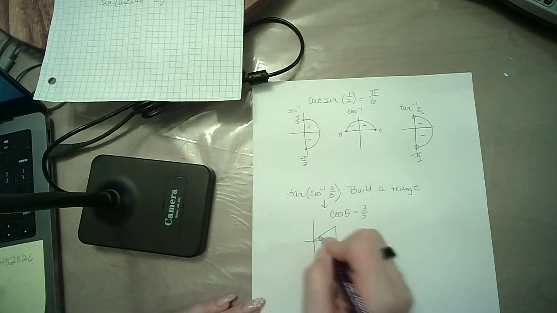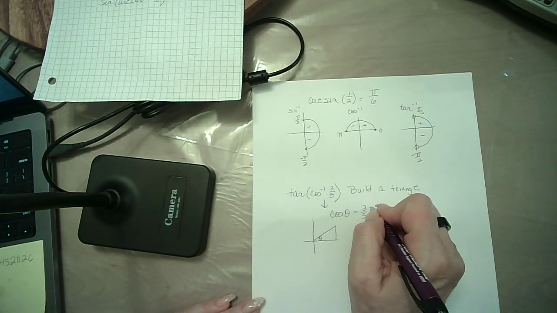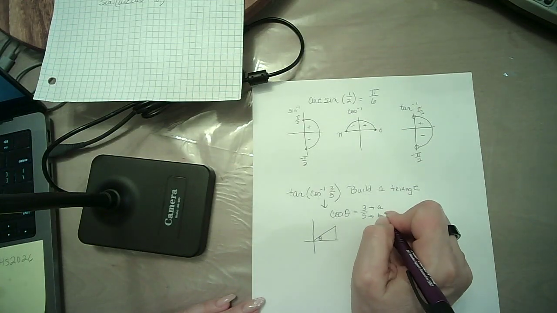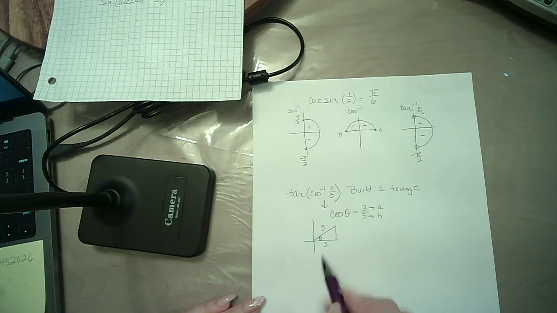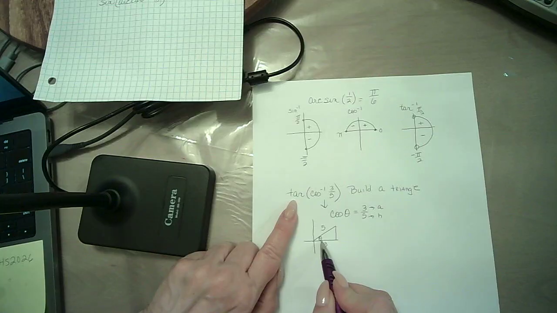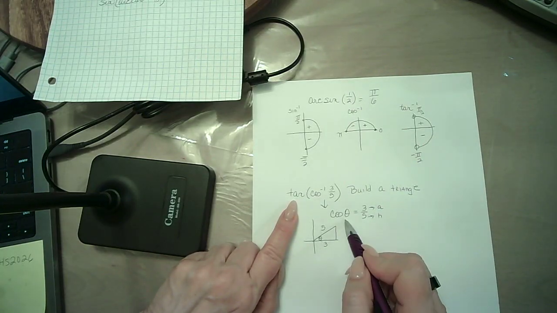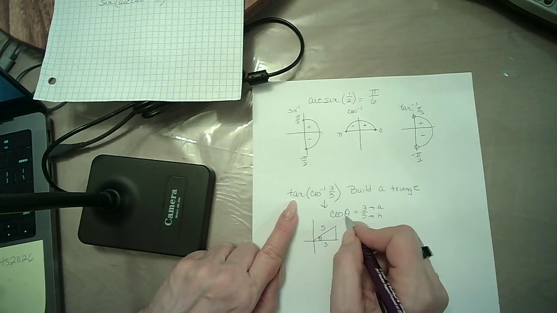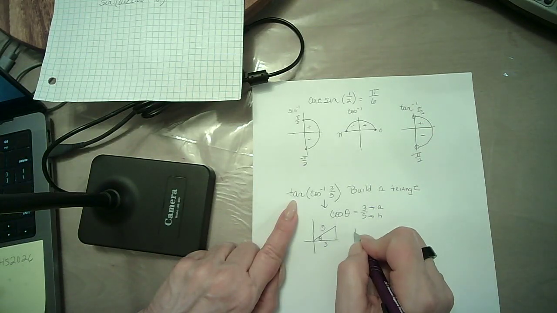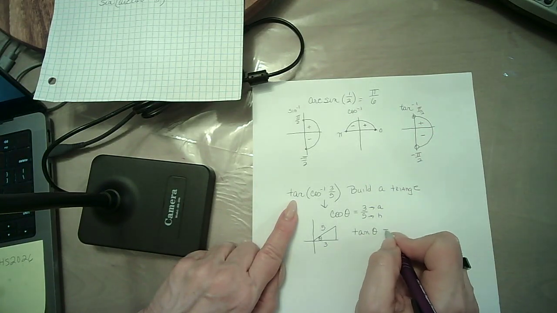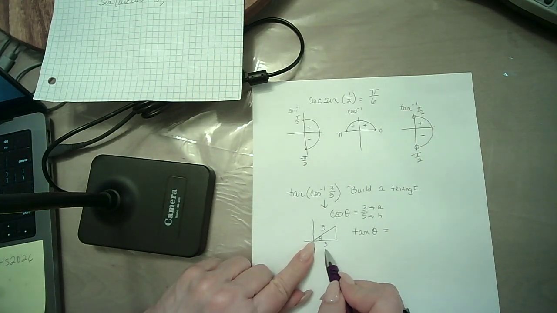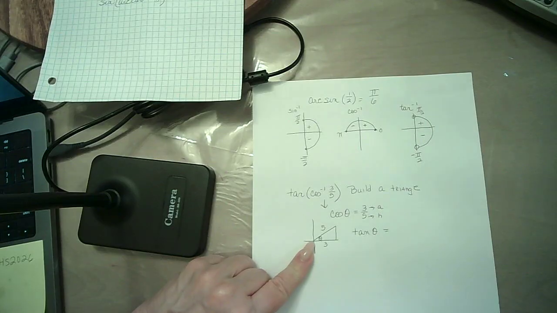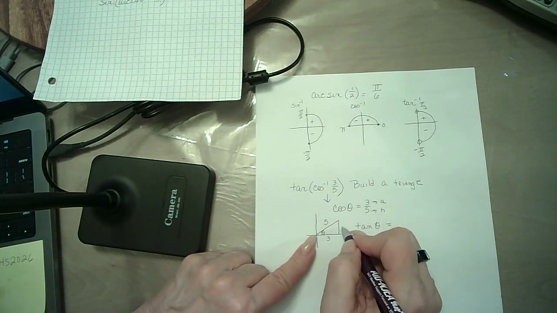Here's my theta. Cosine is defined as your adjacent over your hypotenuse. So I'll put 3 here. I will put 5 here. Now, I honestly don't care what this angle is because remember, I want the tangent of whatever this angle is. Even though I don't know what that angle is, I can get that information from this triangle. Tangent is opposite over adjacent. So I have to do a little Pythagorean theorem to find out what the opposite is.